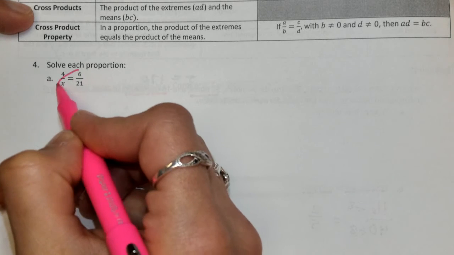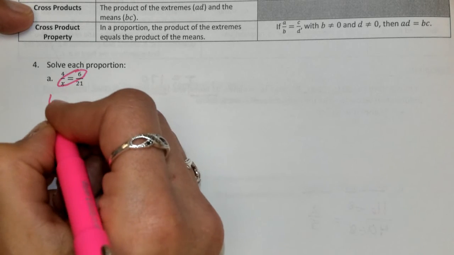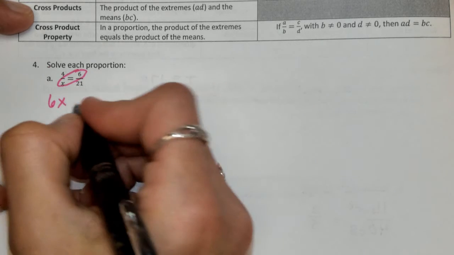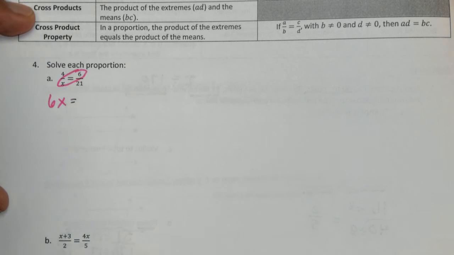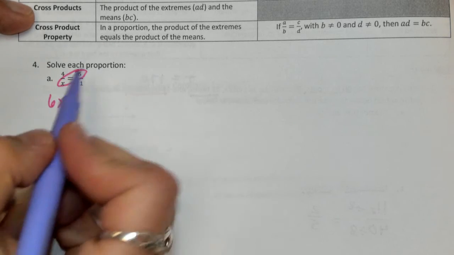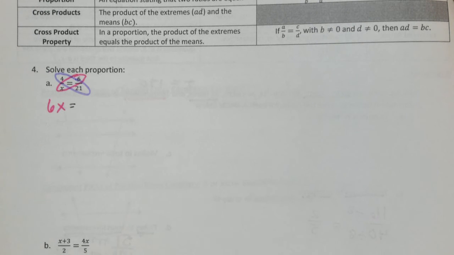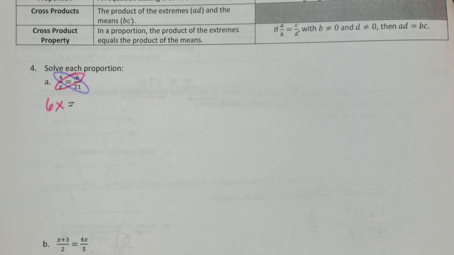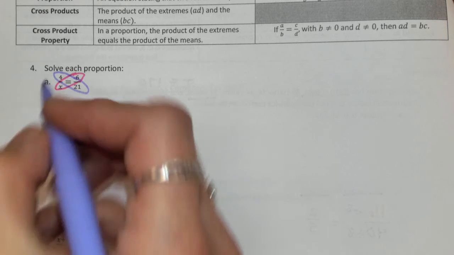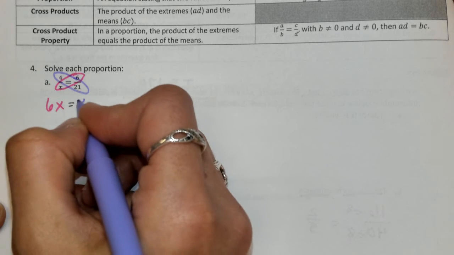I'm going to start with my X, 6 times X. It's going to give me 6X. We will set that equal to the other cross product, the 4 times the 21. Now you can either write 4 times 21 over here, or you can just go ahead and do the multiplication. So I'm going to just complete that multiplication, giving us 84.